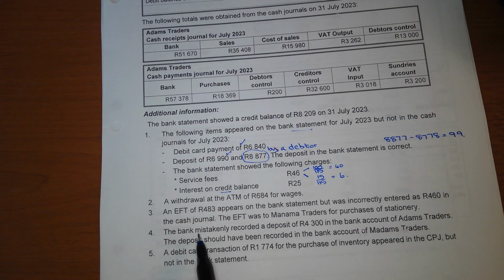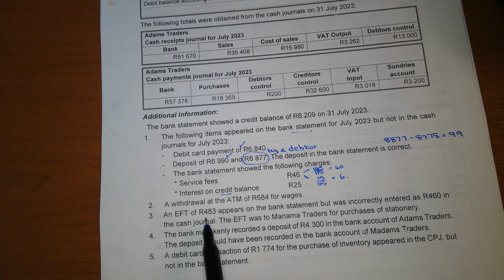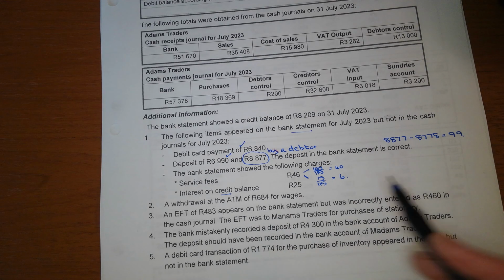An EFT for 483 Rand appeared on the bank statement, but was incorrectly recorded as 460 in the cash journal. The EFT was to Manama Traders for the purchase of stationery. So we bought stationery. On stationery, there's VAT included. Now the EFT is correct in the bank statement.